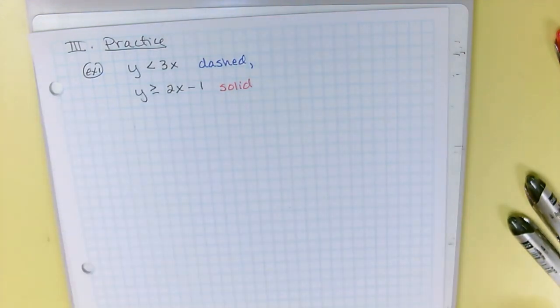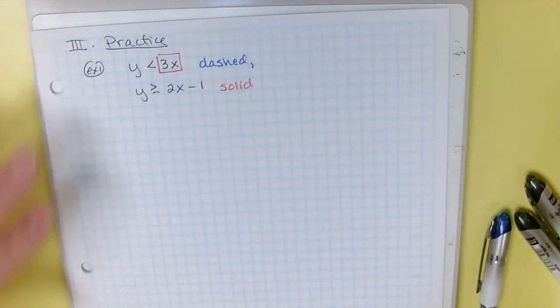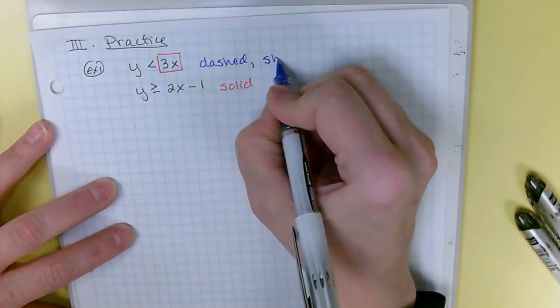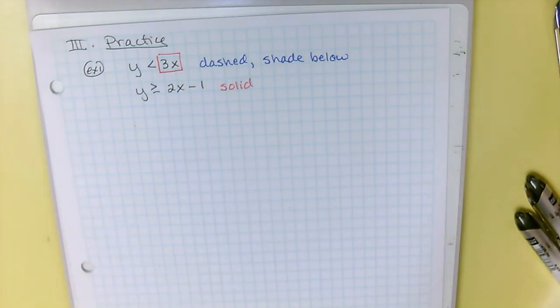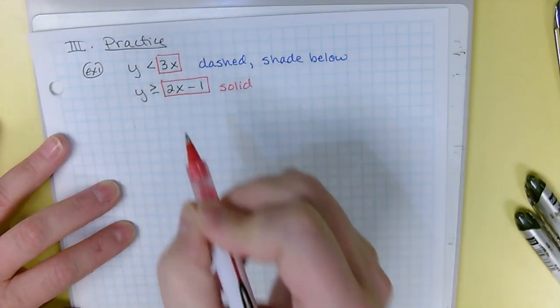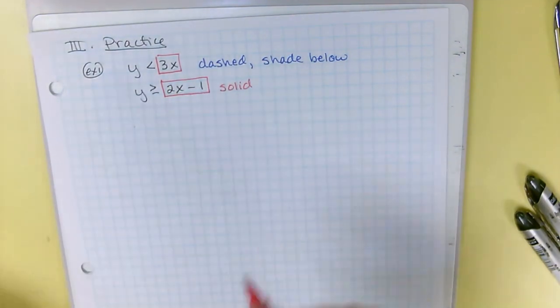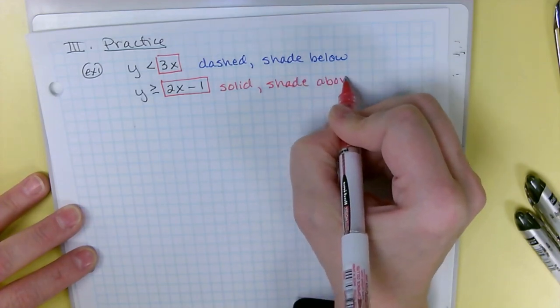Okay, now let's figure out the direction of shading. For the first one, y is less than 3x, so we're going to shade below. Y is less than the line, so we shade below the line. On the second one, y is greater than the line, so we're going to shade above the line.